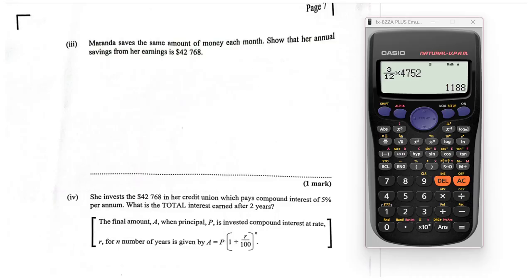So here it says, Miranda saves the same amount of money each month. Show that her annual savings from her earnings is $42,768. So we know what portion of her earnings she saves. It is going to be 3 over 7 times her monthly earnings. Her monthly earning is 8,316. So if we put that in our calculator, that is going to give us 3,564.